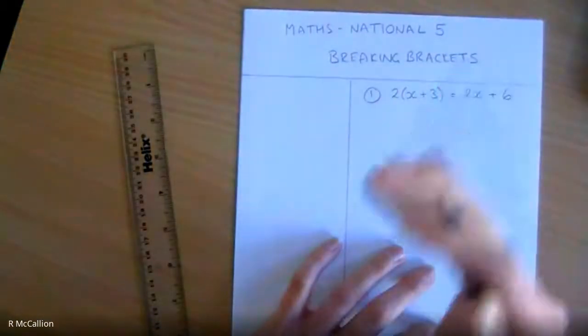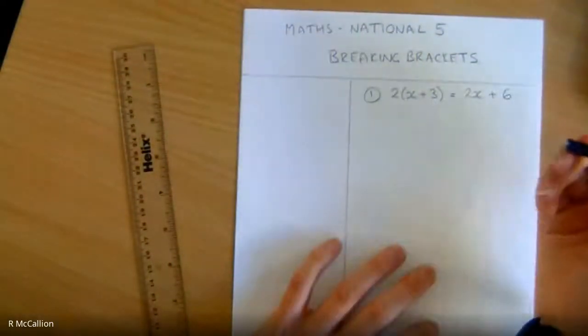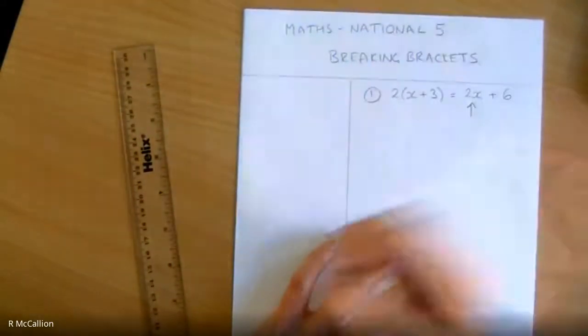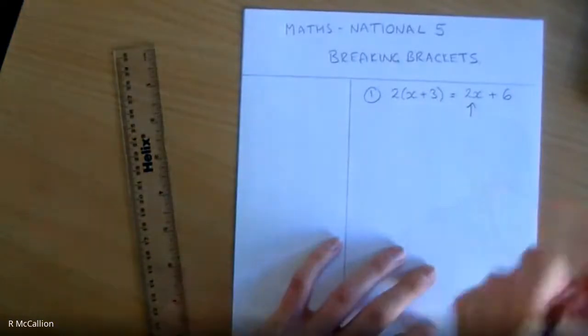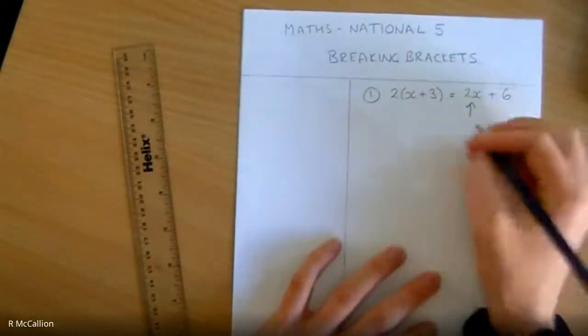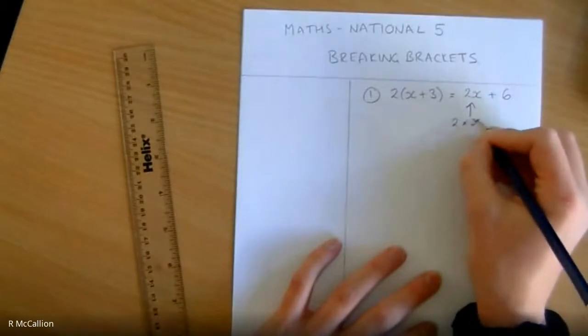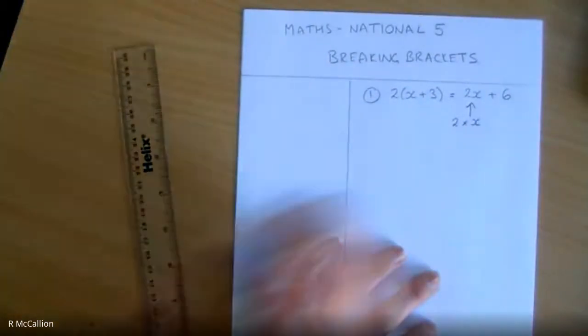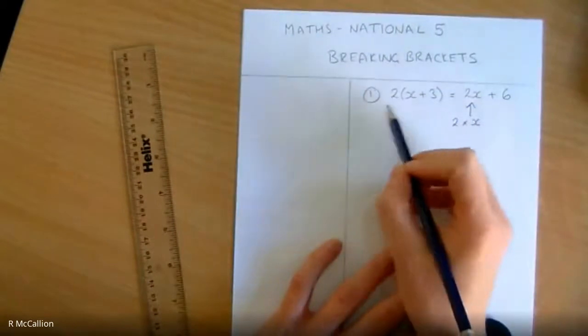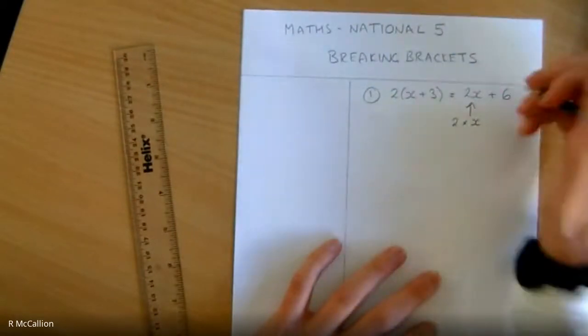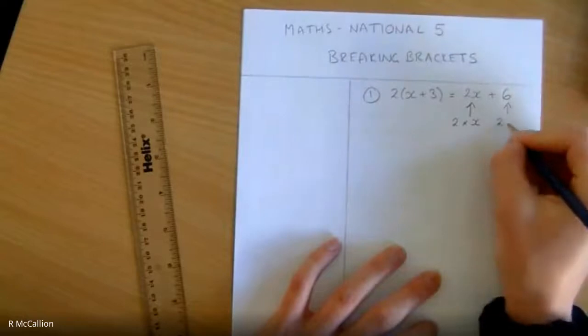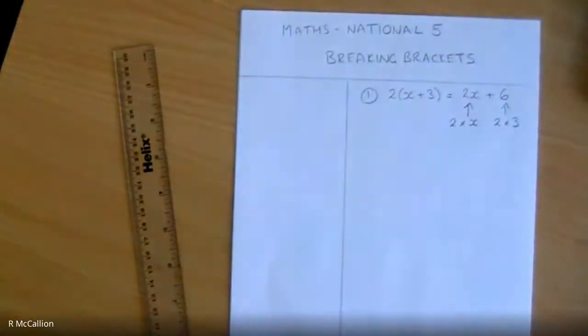But maybe in your notes, you would actually say why this is the answer that you've got. So I would maybe put a little arrow and I would say, well, how did I get 2x? Well, your teacher would have said that it was 2 multiplied by x. So I'm actually going to show that that's how I got that. Now over here, we've got that because we've done 2 multiplied by 3. So again, you could put a little arrow and you could show that that's how you got that answer. So it's just a wee bit more detailed than just regular copying down examples. You put down anything that you think might later help you understand.